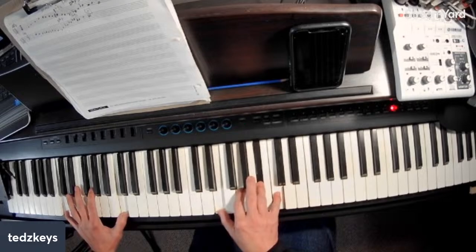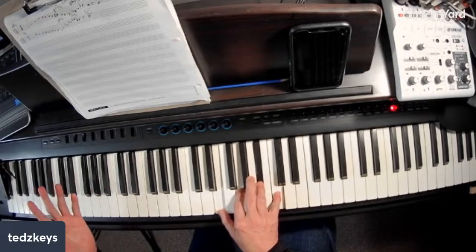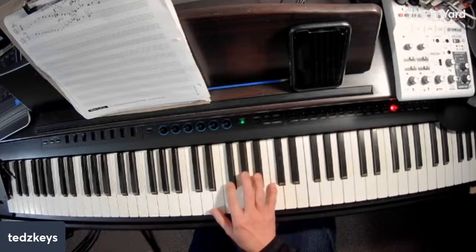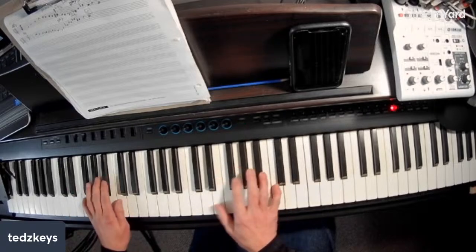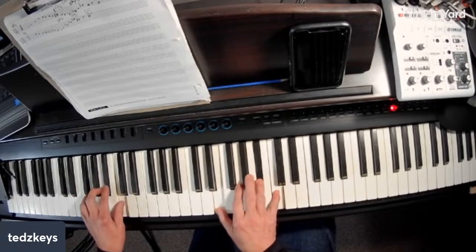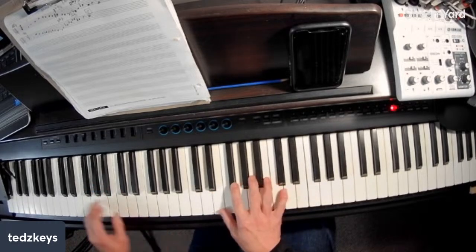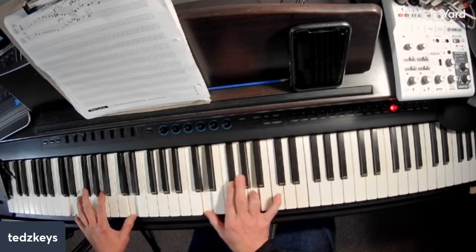Or this can go anywhere else, as part of the resolution. Alright, but basically it will go to its tonic resolution.